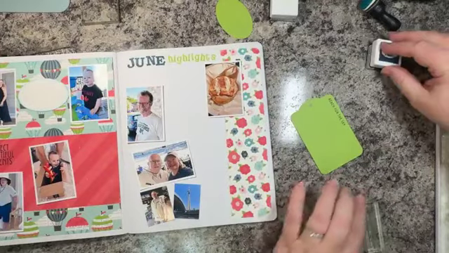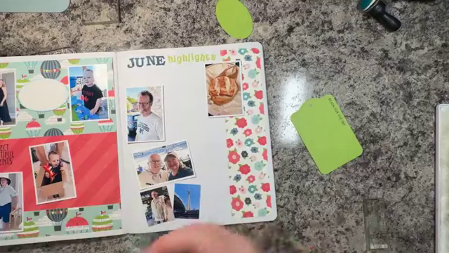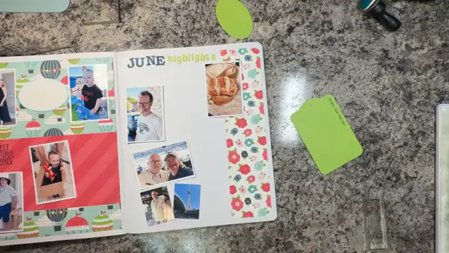Isn't there a new Toy Story movie coming out? Or did it already come out? I'm so far behind. I like the red. Okay, good. Thank you.